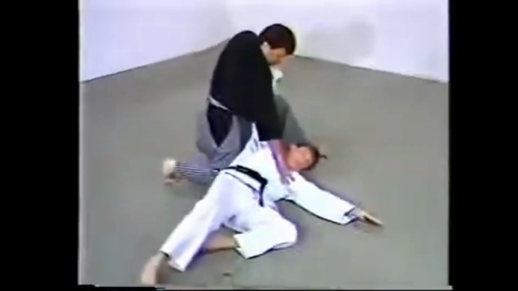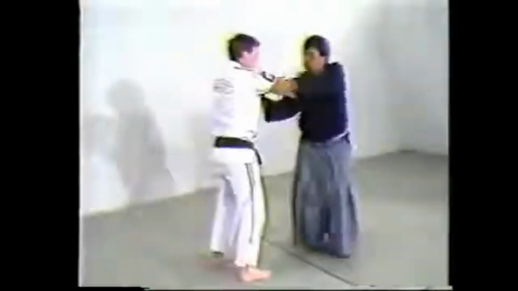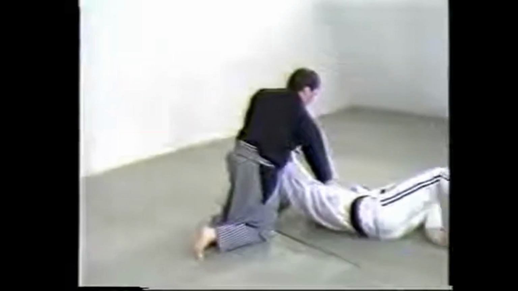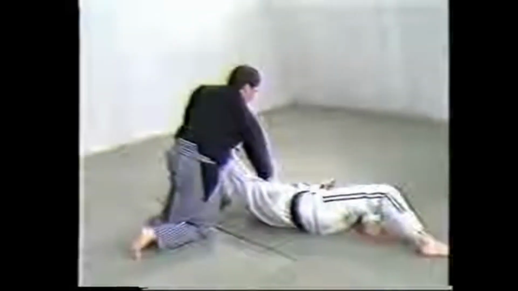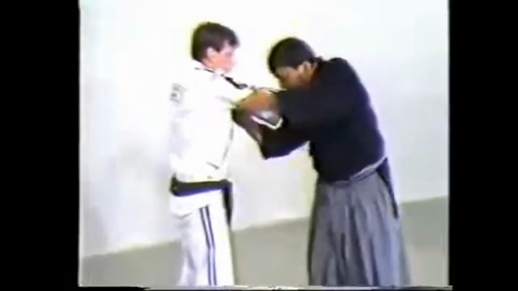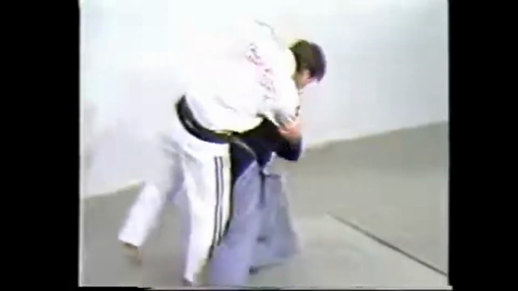A variation against a strangle or push. This variation can be done by turning inside your opponent and gripping the upper arms. And shown from a different angle. Note the coordination of legs and arms during the throw.